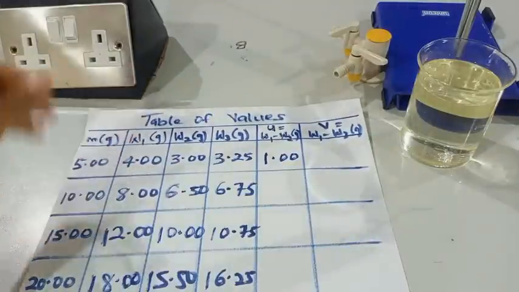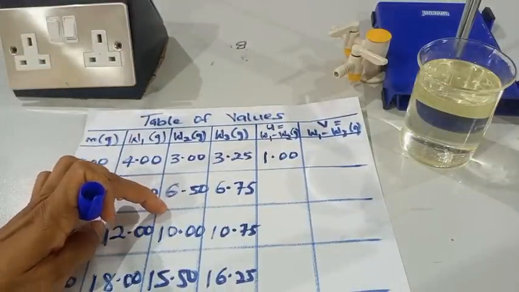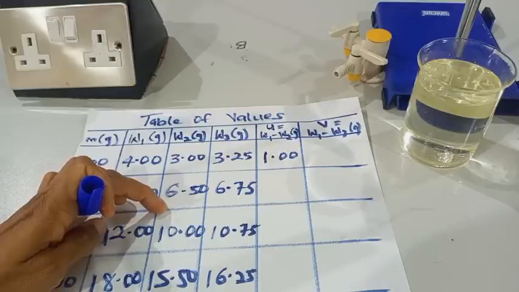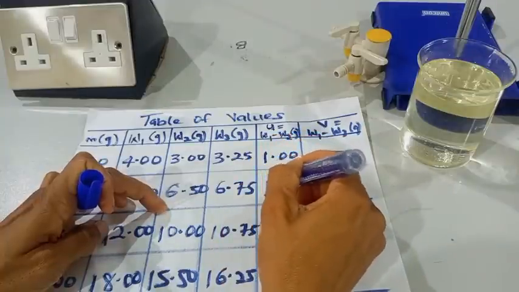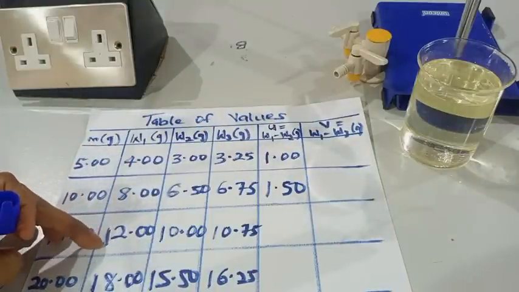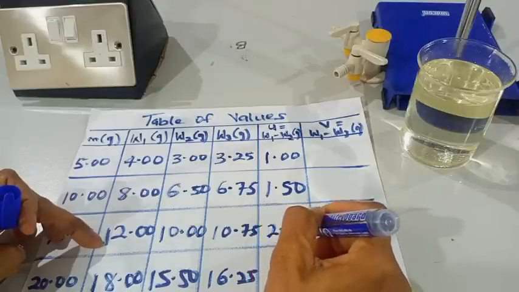This minus this, that's 4 minus 3, will give us 1.00. Then this other one, 8 minus 6.50, we are going to have 1.50. Then the next one, 12 minus 10, 2.00.